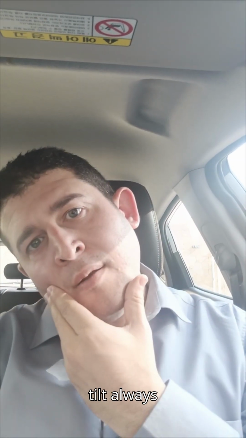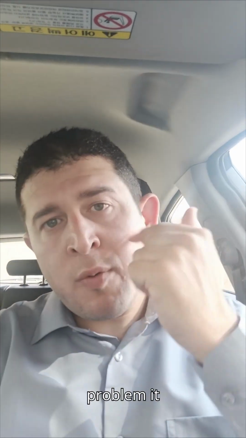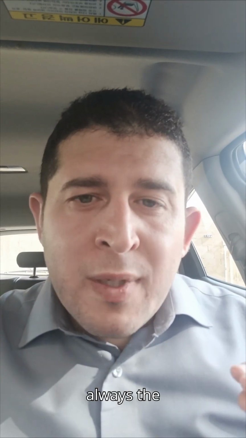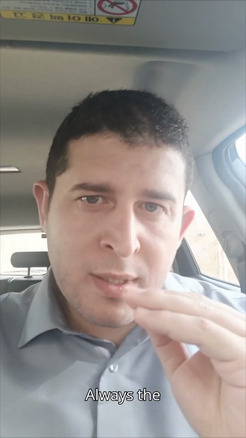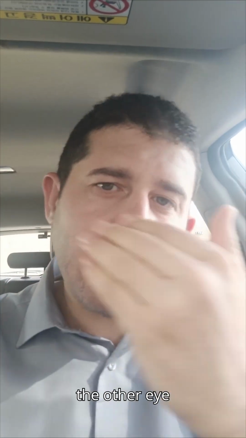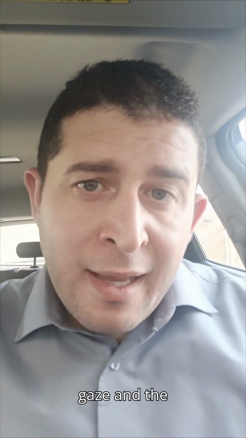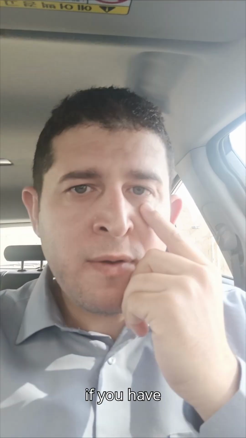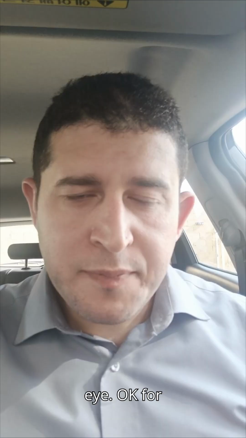Always at the right head tilt, if the hypertropia increases, the problem will be in the inferior oblique. Always the highest eye, the eye that has hypertropia, at the gaze and at the head tilt, the hypertropia will increase. So if you have left inferior oblique palsy, in the right gaze and the right head tilt, you will have more hypertropia of the right eye.